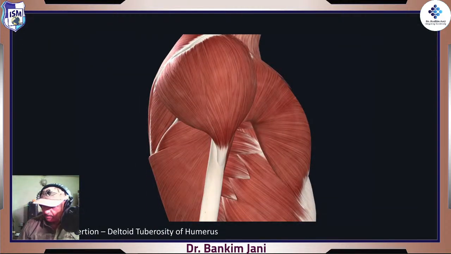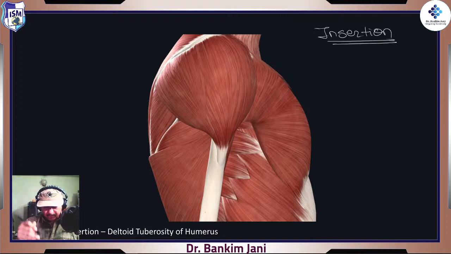Now let's go to the insertion. Where is it inserted? As such, it's a sort of attachment, right? So the insertion is obviously on the humerus, this part of the humerus.